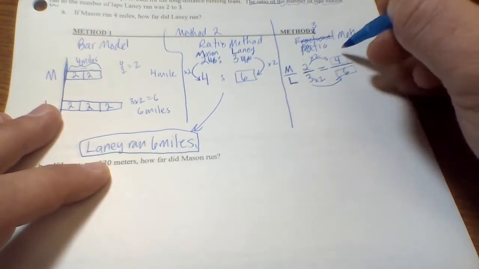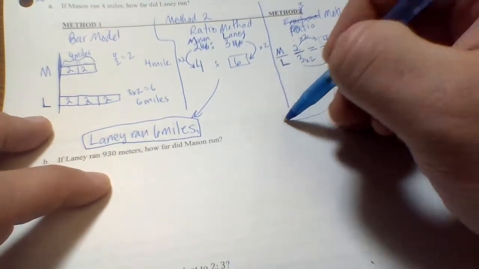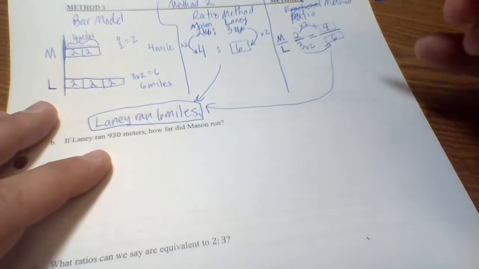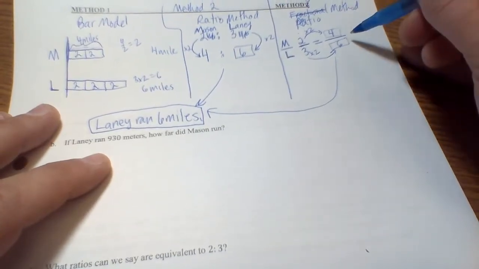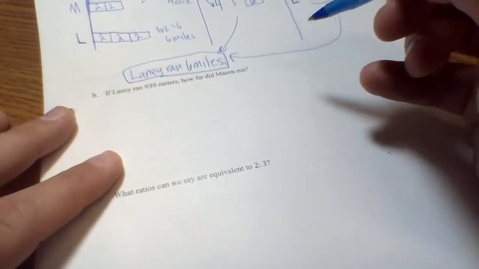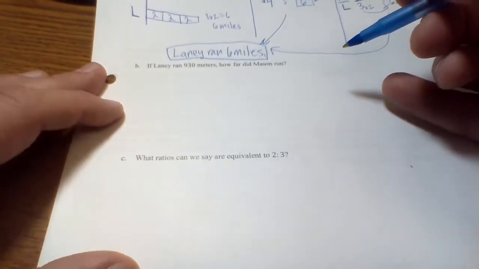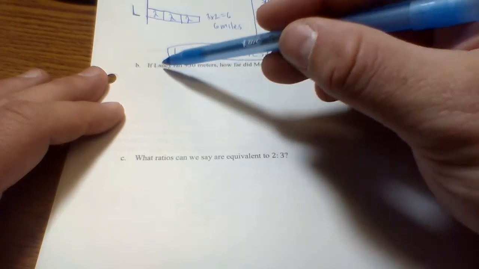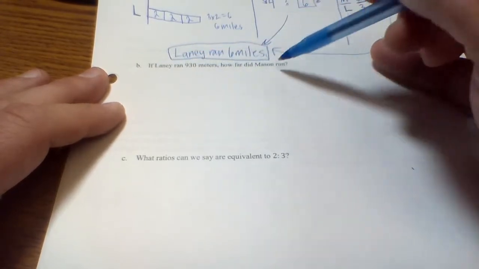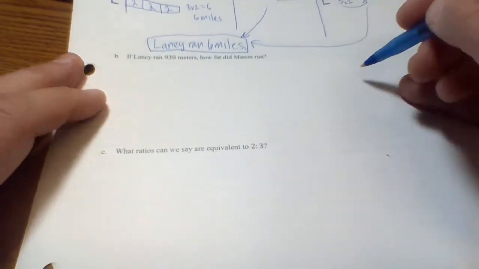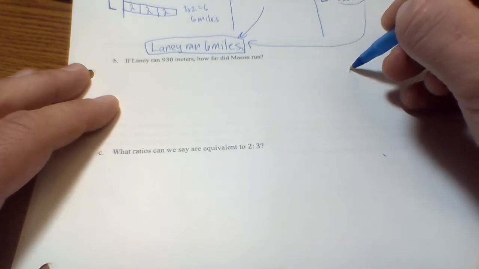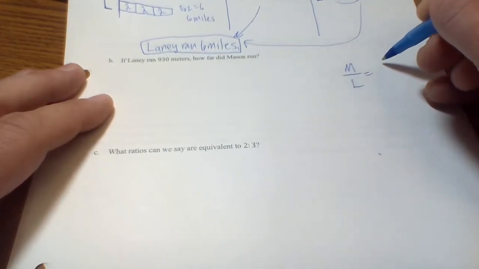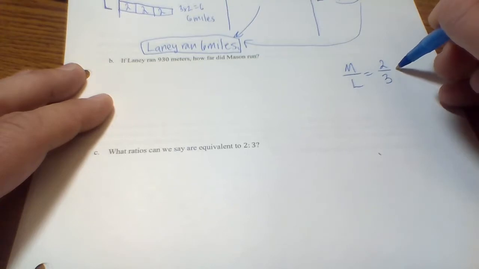All right, so we don't want to, again, leave that answer there. You need to write your answer like that. Laney ran 6 miles. Do not leave it in the fraction. You're going to get something wrong. Okay, so let's see how you would maybe do this. If Laney ran 930 meters, how far did Mason run? So just working backwards here, if I did the fraction, Mason, Laney, Mason went 2 laps, Laney went 3 laps.